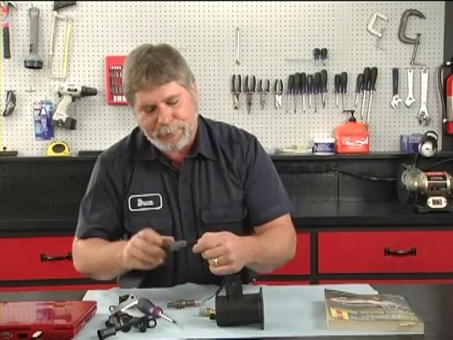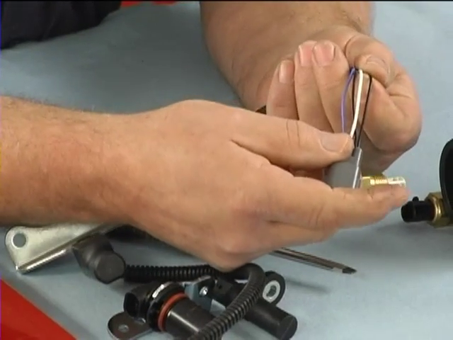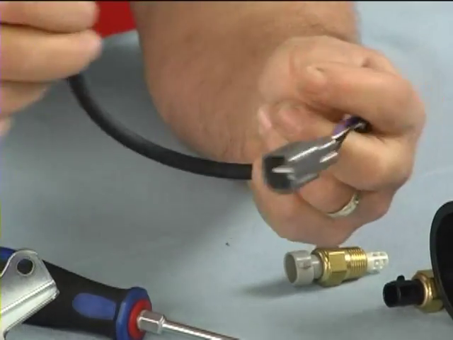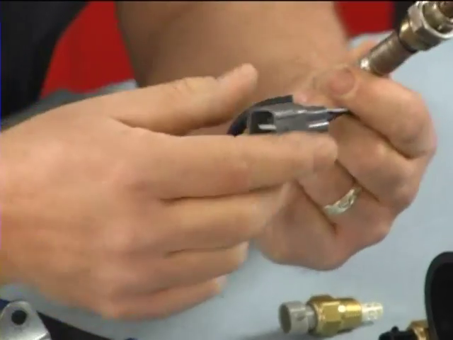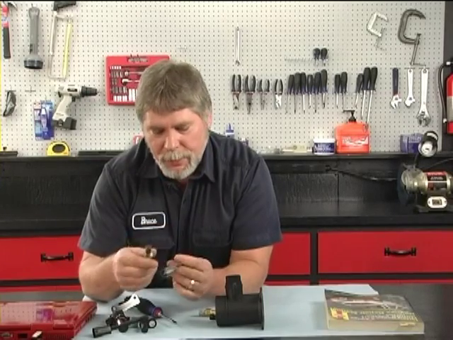Now, if you look at a couple of the variances on a sensor, this sensor here is a 4-wire sensor. This has a built-in heater element in it. What that means is the oxygen sensor will actually be preheated through a built-in heater. The reason that's important is that it's going to give an inaccurate reading until it gets up to operating temperature.